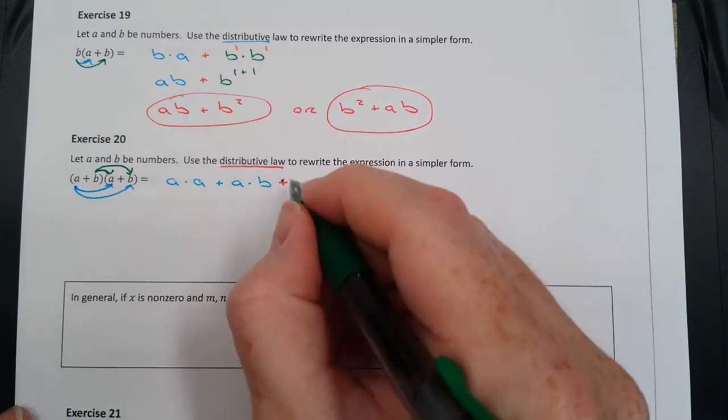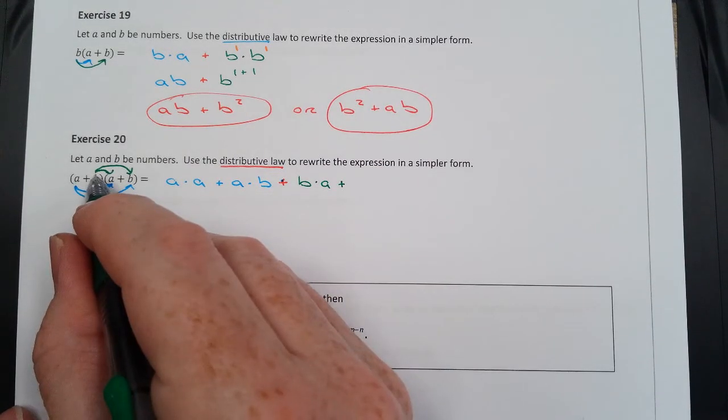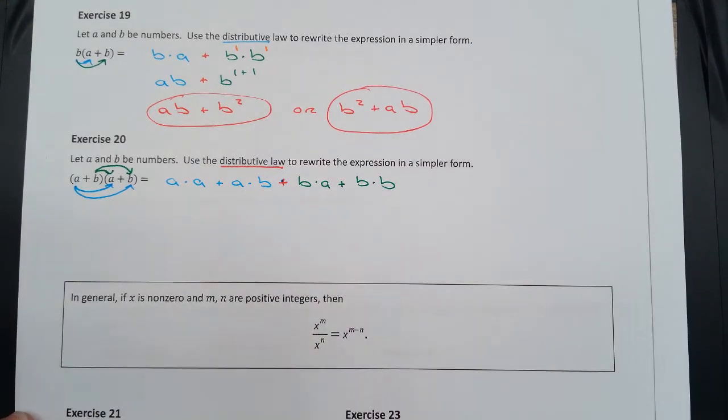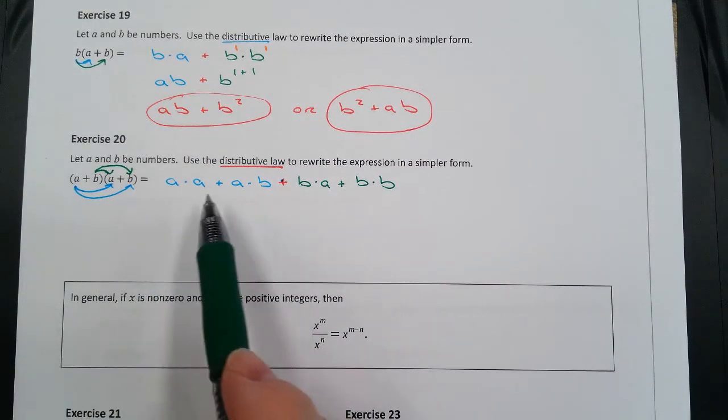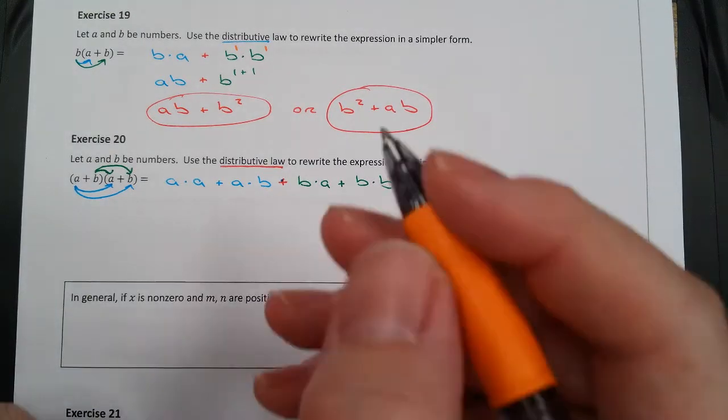B goes to the A, so we get B times A, plus B, follow the other arrow, times B. See, 4 arrows, 4 different sections. Now we can start combining them. We can start putting it simpler.